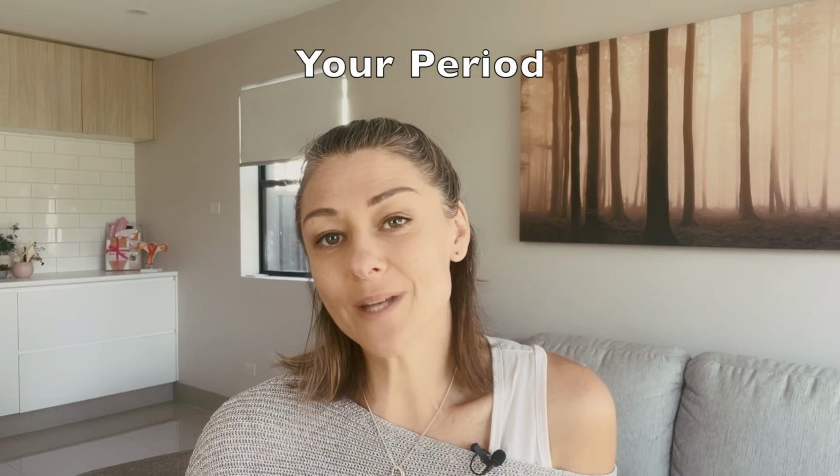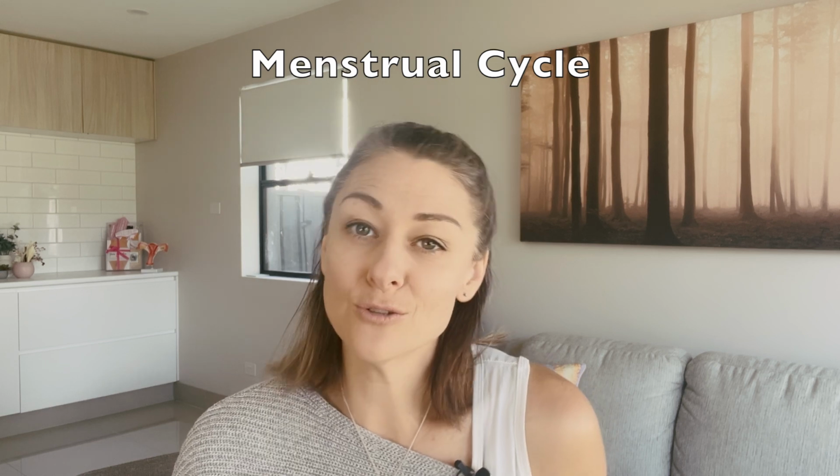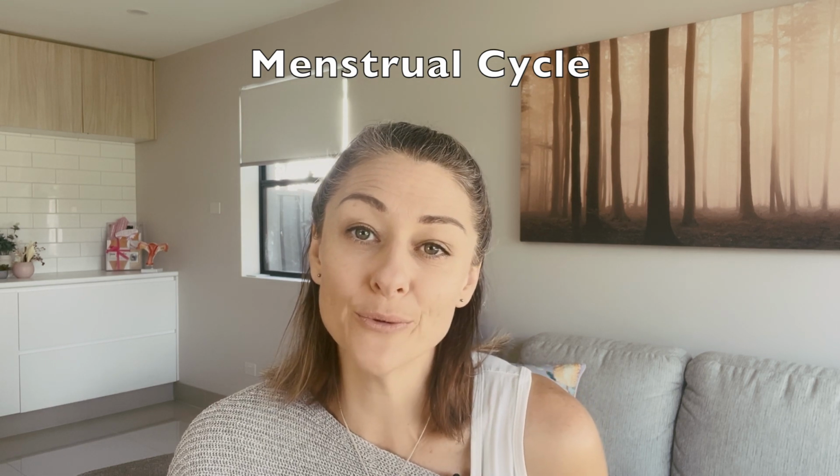Your period is what happens when you bleed. It is the most obvious part of your menstrual cycle. And in a healthy menstrual cycle, you will get your period and bleed approximately every month. This bleed happens within your menstrual cycle, and your menstrual cycle is controlled by a series of hormonal events that happen from one period to the next.